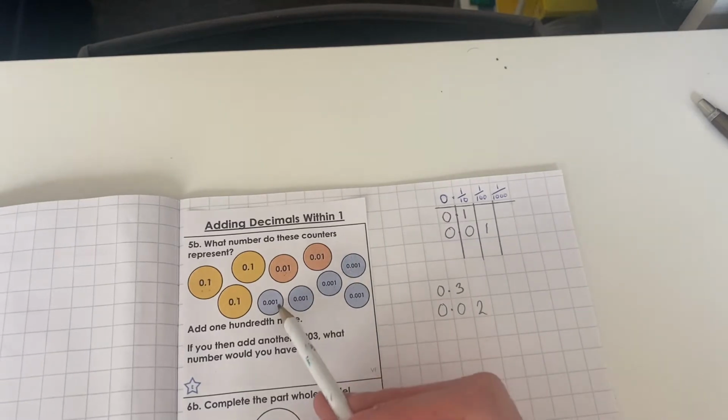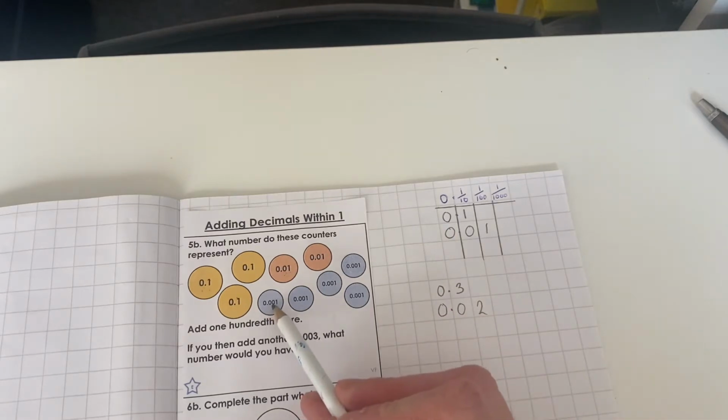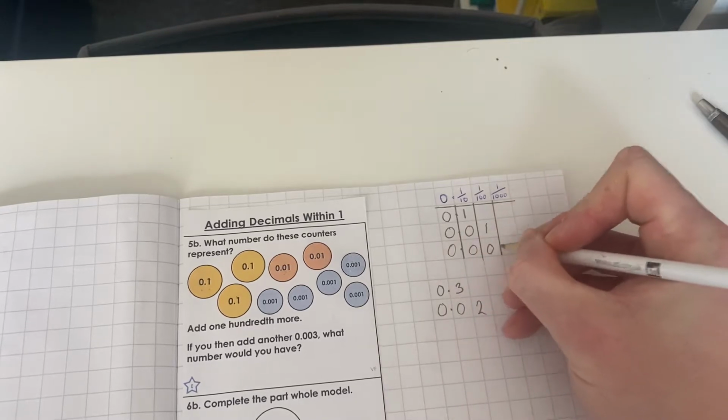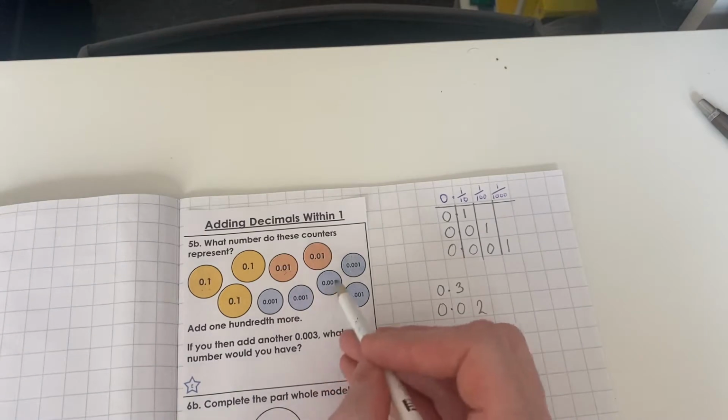And how many thousandths do we have? This is thousandths. I'm going to show you this is thousandths by using our place value chart. We can see we've got 0.001. The 1 is in the thousandths column. We've got 1, 2, 3, 4, 5.